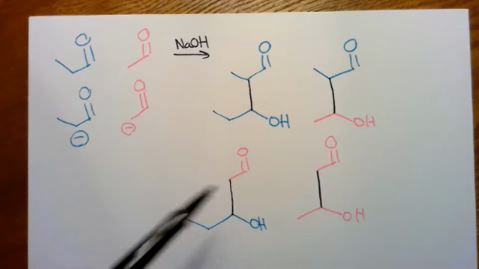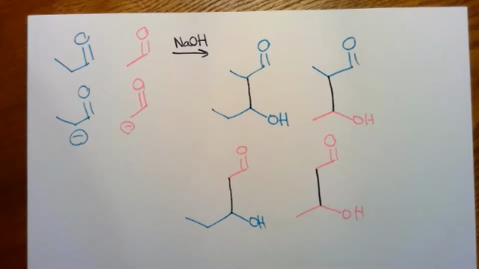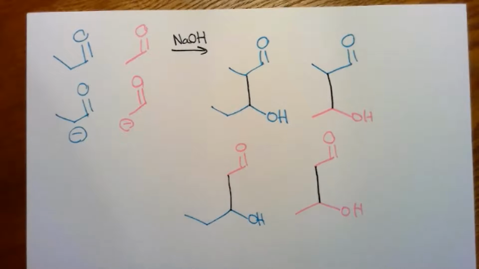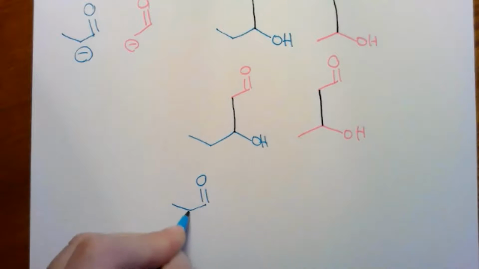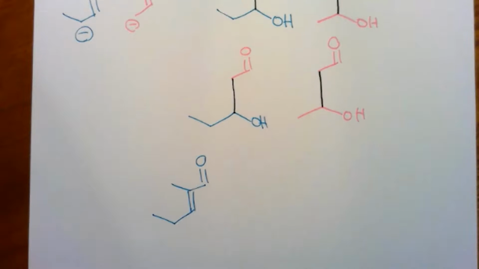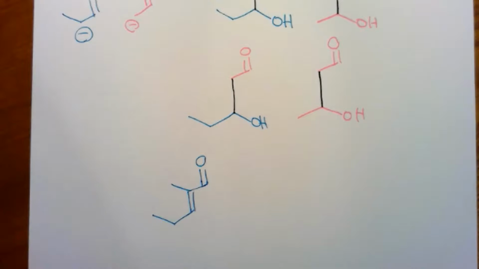If I then consider dehydration of these four molecules, that blue on blue dehydrates to this. But wait, there's another thing that we didn't mention when we talked about aldol just a moment ago.